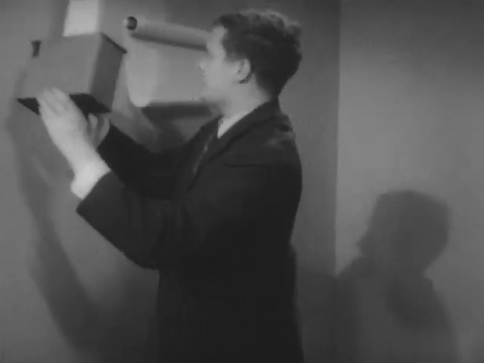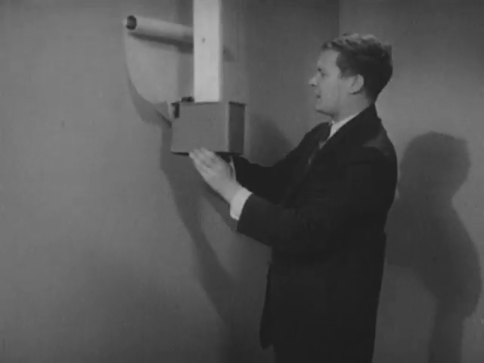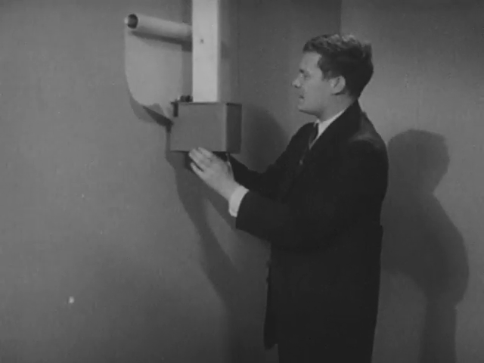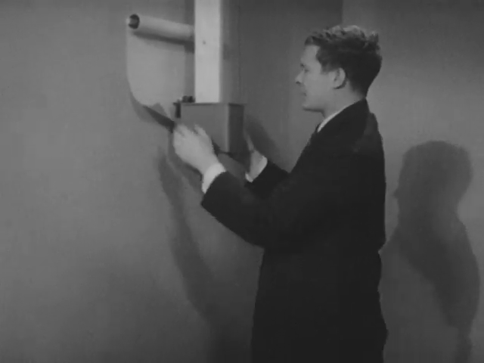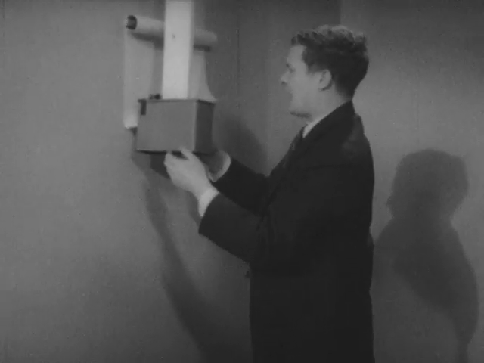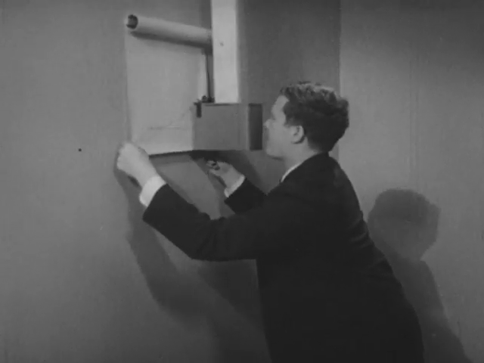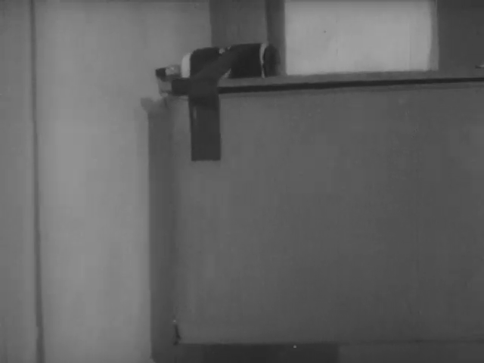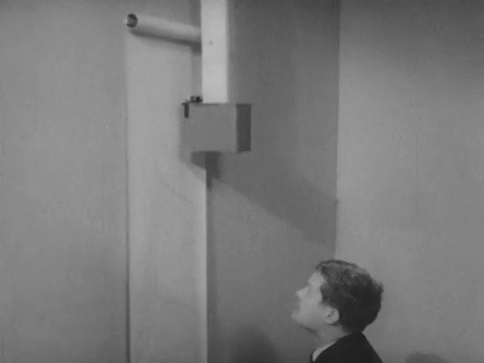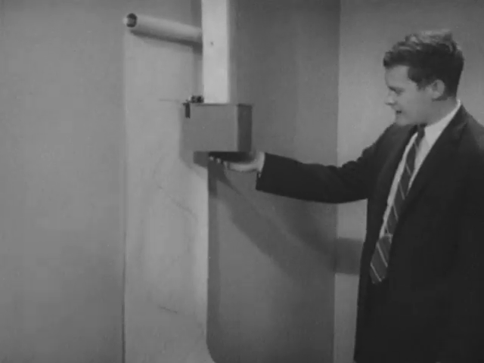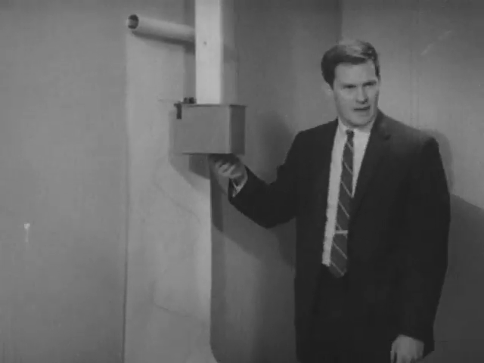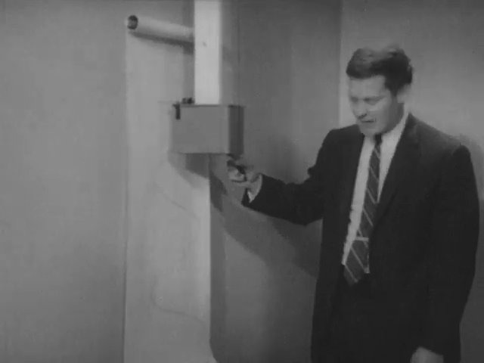Here is a pendulum which is equipped with a brush that writes on this piece of paper. Now if I set it swinging like this, and then pull the paper down at as steady a rate as I can manage, I get a trace of the motion of the pendulum plotted against time.